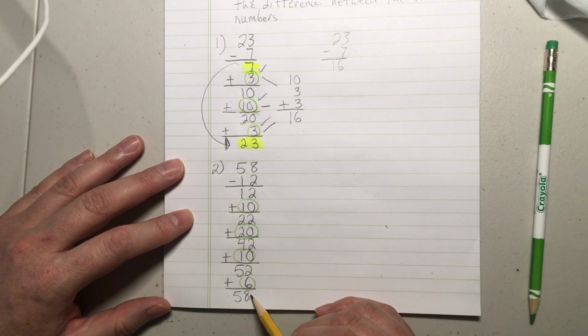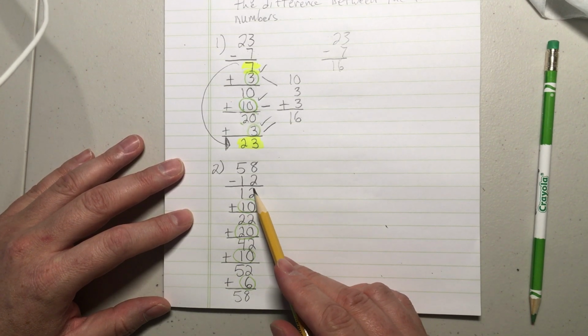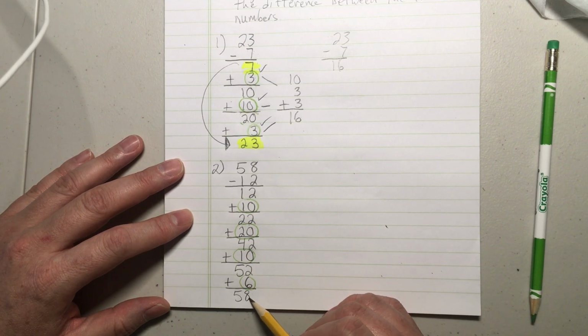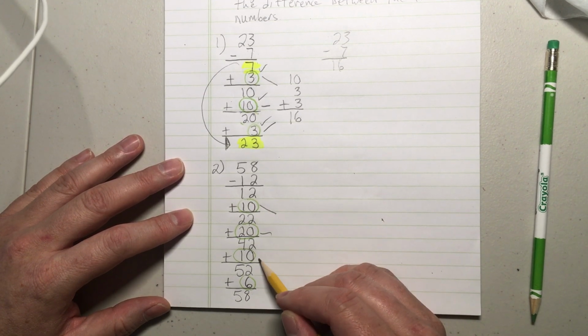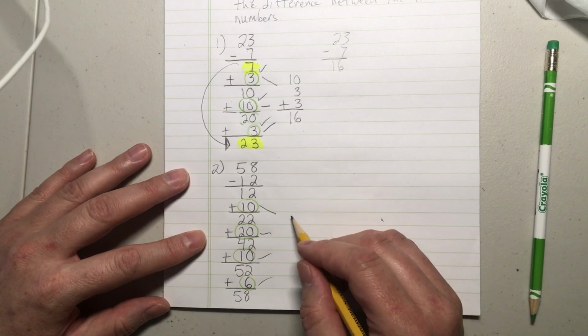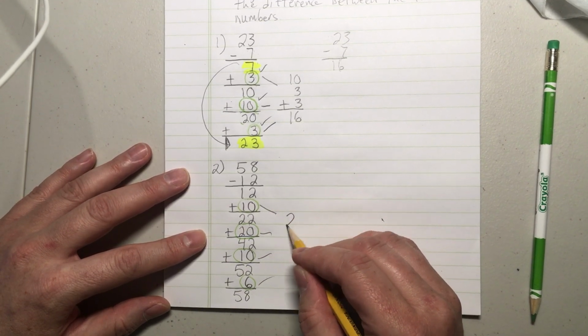Okay, in this case, what I've done is I've gone from 12, the minimum or the smallest number, to 58, which is the maximum or the highest number. I've circled all of my partial sums. I almost said partial products. That's another video. Okay, 20.